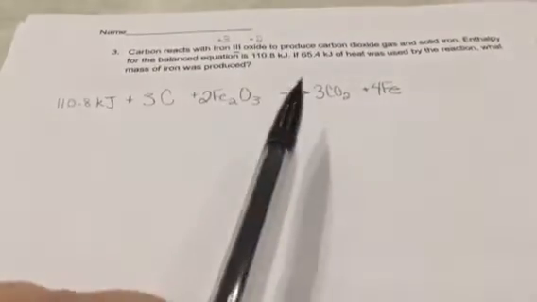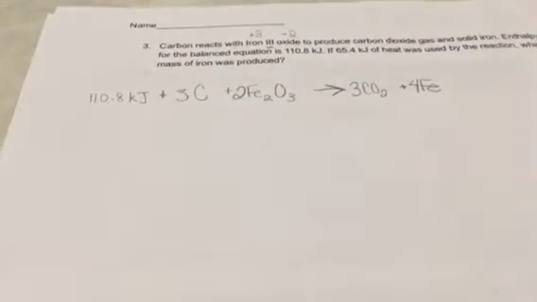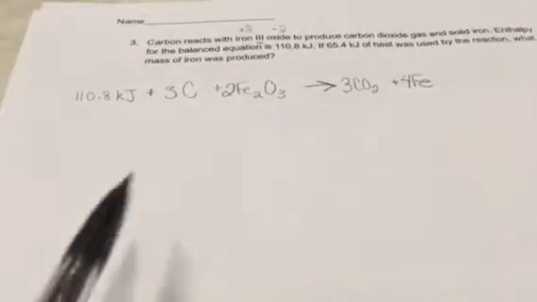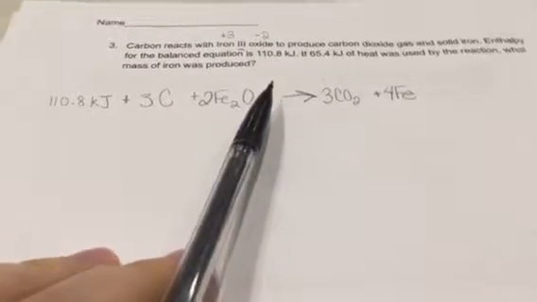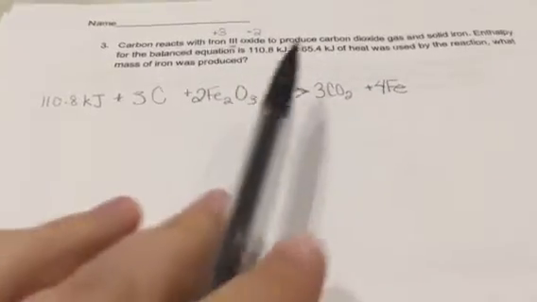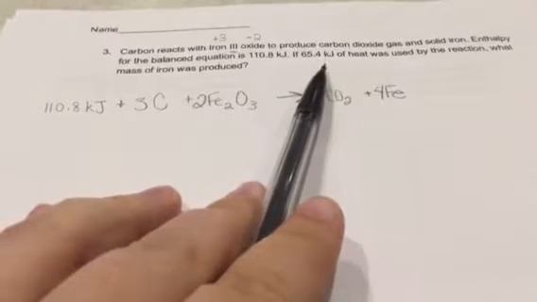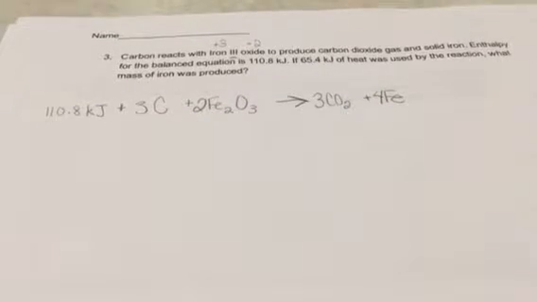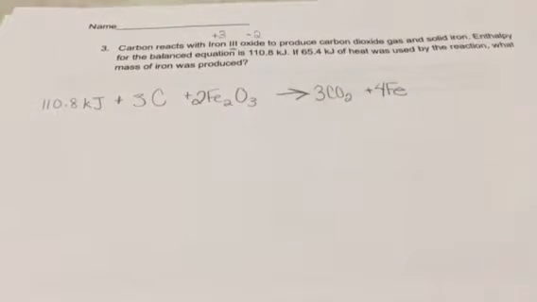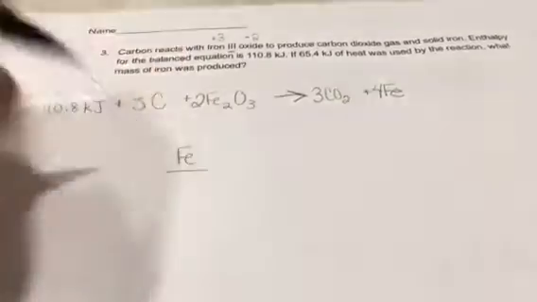One more step in this then is I'm going to set up that proportion and figure out, if I have this much energy, how much stuff did I start with? Or how much energy am I going to totally use? So it says, if 65.4 kilojoules of heat was used by the reaction, what mass of iron was produced? Two things I'm concerned about in this one are going to be iron and energy.